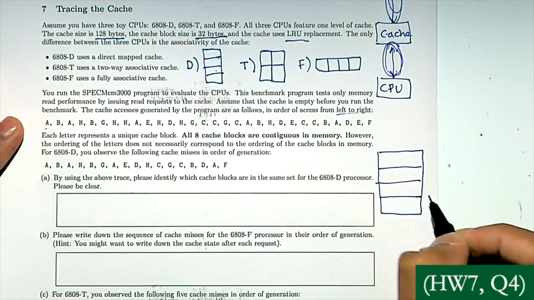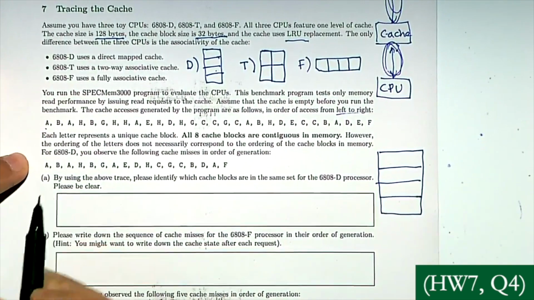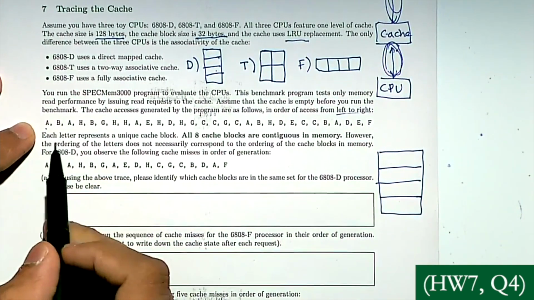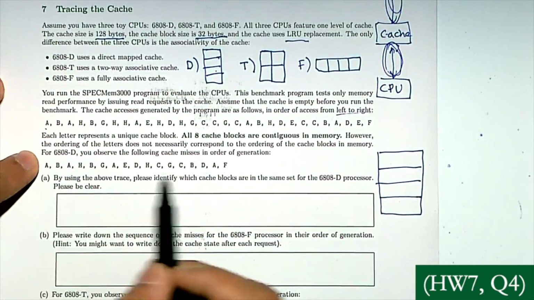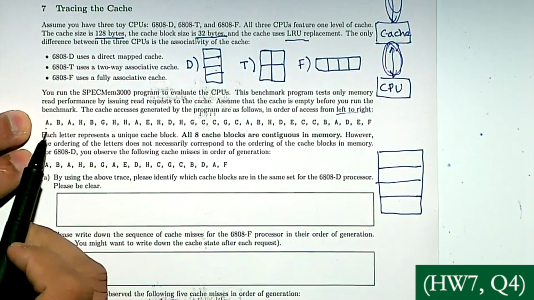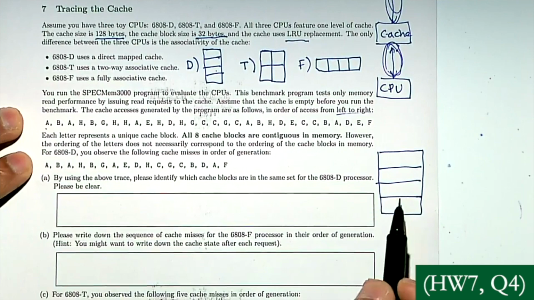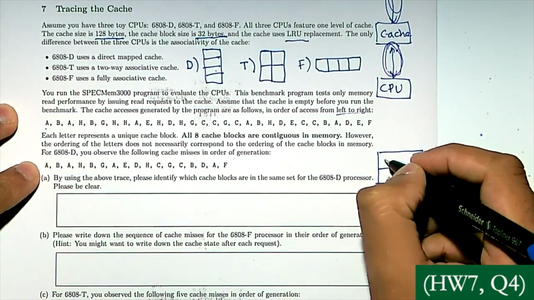So this is what our cache is going to look like at the beginning of the program with nothing in it, and these represent the 4 different sets. So at the beginning of execution, we have this sequence of accesses, which starts with A, and we have this sequence of misses. When the program first requests A, it doesn't exist in the cache, and so we generate a miss, which makes sense because it wasn't in the cache previously.